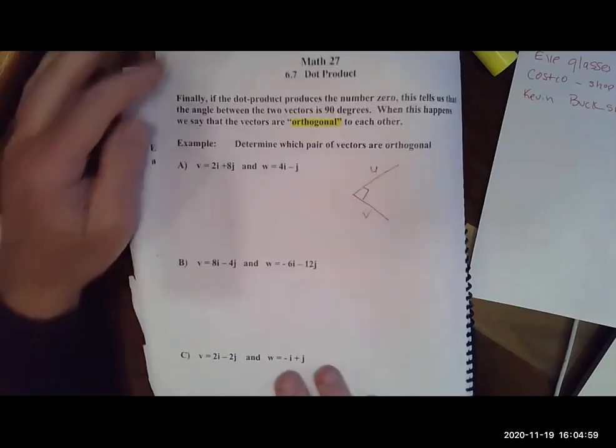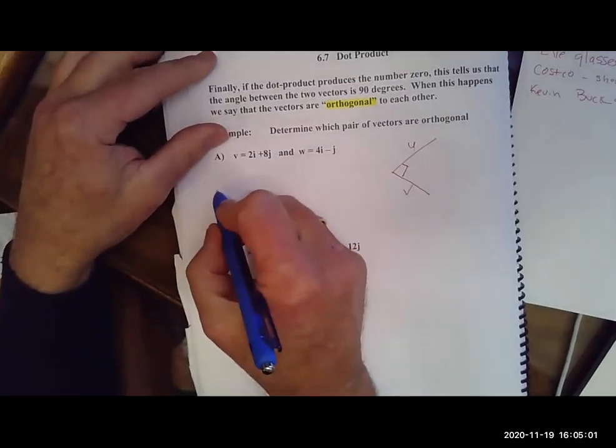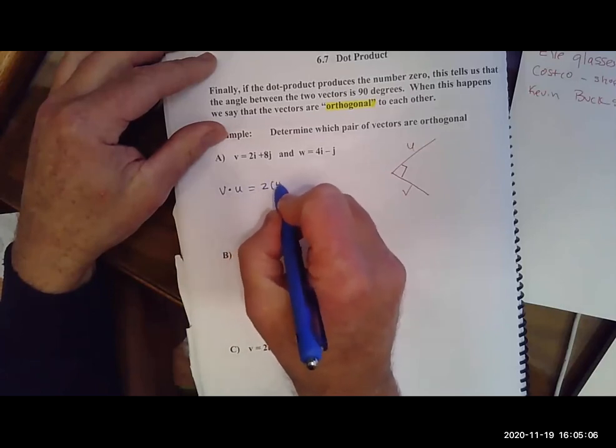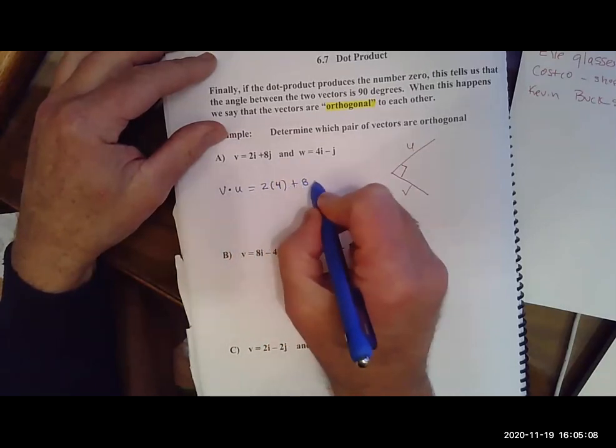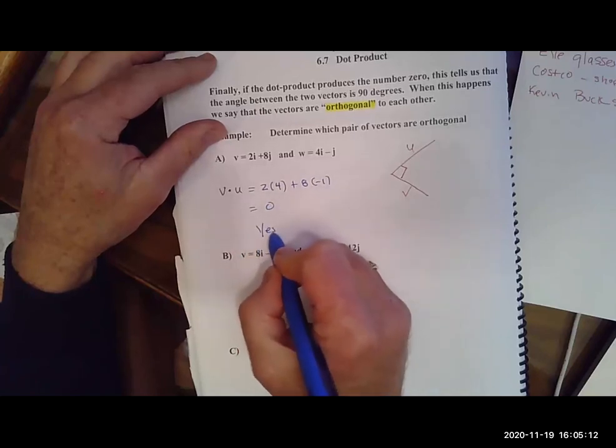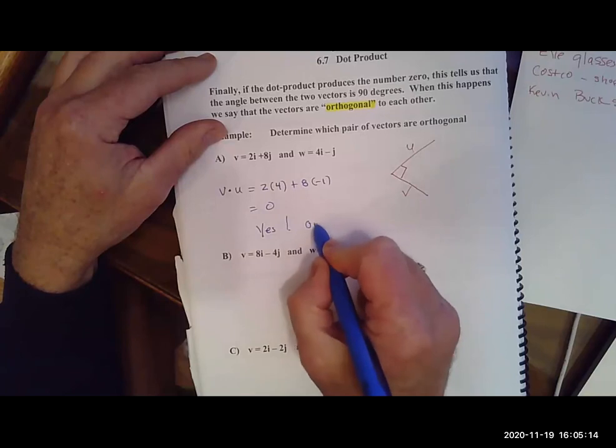Okay, the last problems is basically, hey, is it orthogonal or not? All right, well, let's try this. V dot U equals 2 times 4 plus 8 times -1, which is 0. Yes, orthogonal.